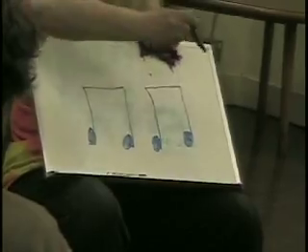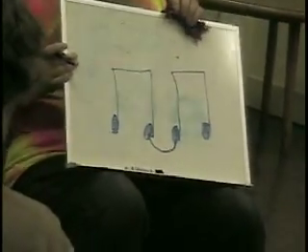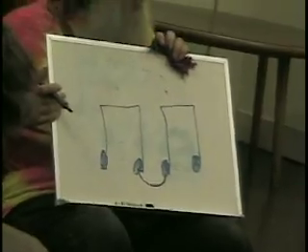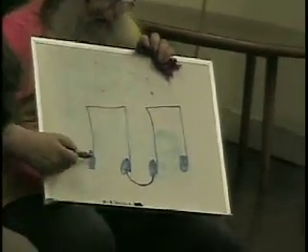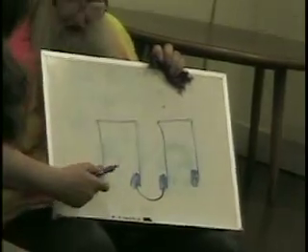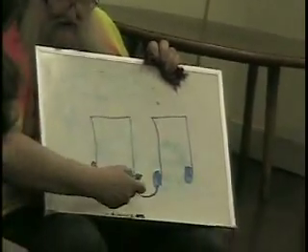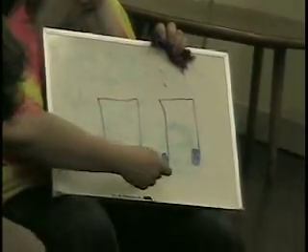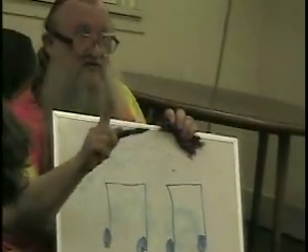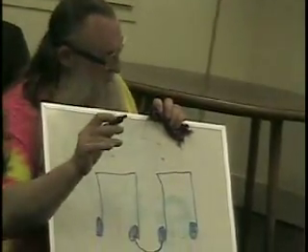Tarzan, Tarzan, Tarzan, Tarzan, right? What if I take these two syllables and tie them together so they make one sound? Now what do I have? Now I have Tarzan, Zan, Tarzan, Zan, Tarzan, Zan. The most used rhythm in jazz. That is the most used rhythm in jazz.